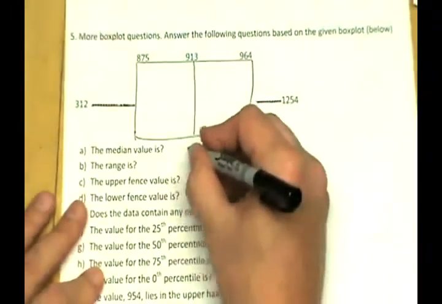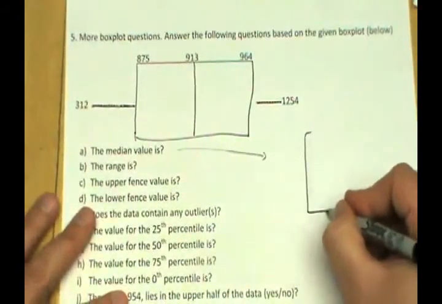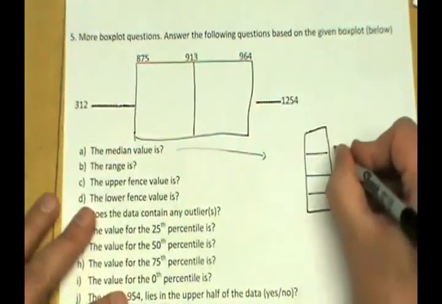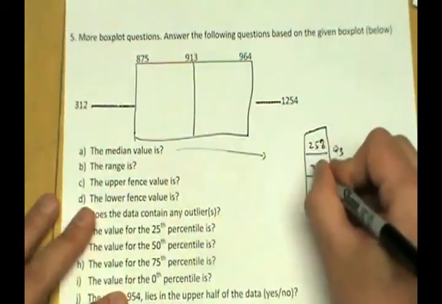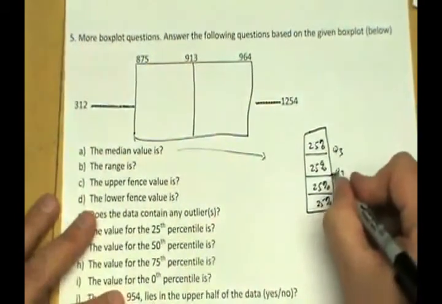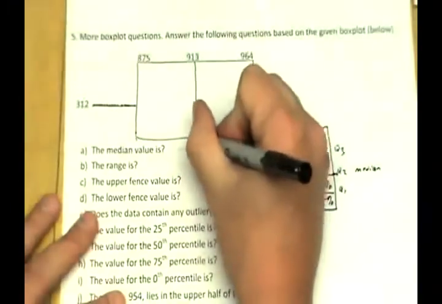What is the median value? Well, when you're looking at quartiles, and that's what a box plot gives you, Q1, Q2, Q3, 25% of the data is here, 25% of the data is here, and then here, and then the remaining 25% is there. The median is Q2. So you're going to say the median value is 913. That's my answer.